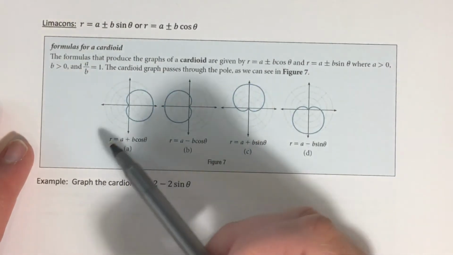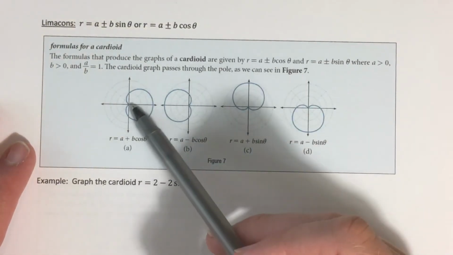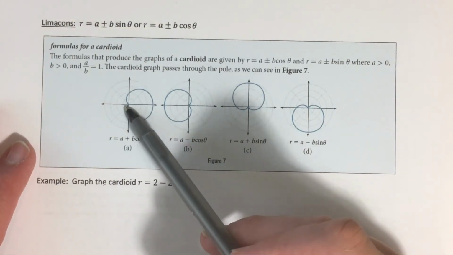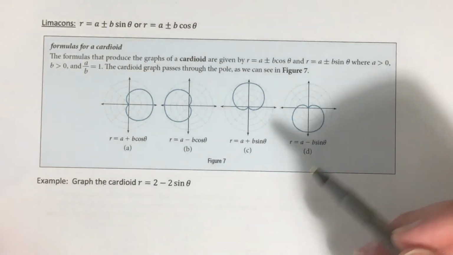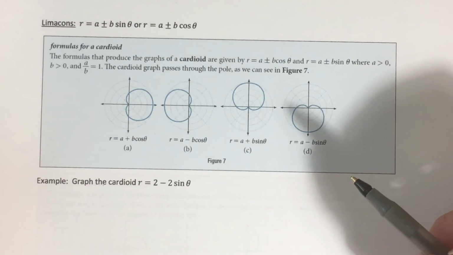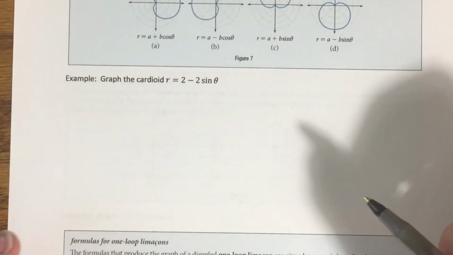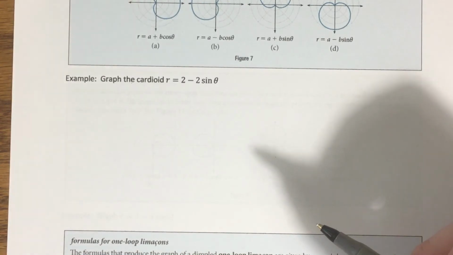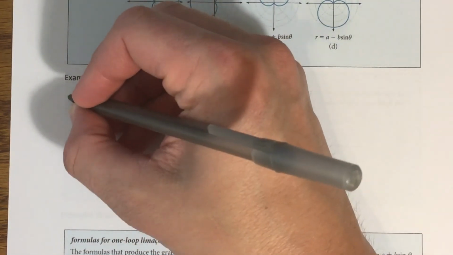Okay. Now, we call these cardioids because they kind of resemble hearts. You can see that this makes somewhat of a heart shape. It's like a very round heart. We could go through and plot points if we wanted to, but I'm going to take a look at this thing and think of it in terms of its zeros and its maximum and minimum values. Okay, so let's start with zeros.